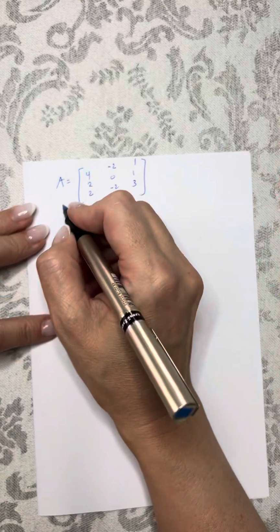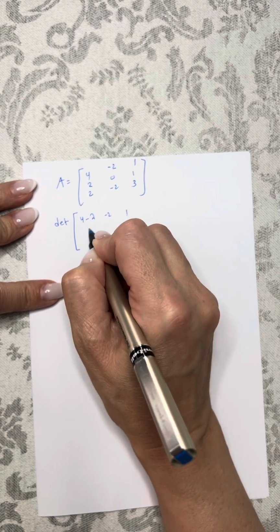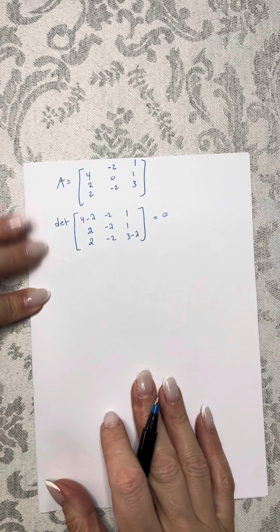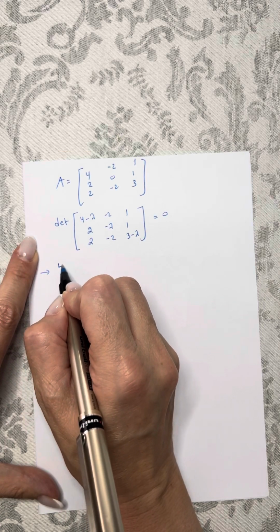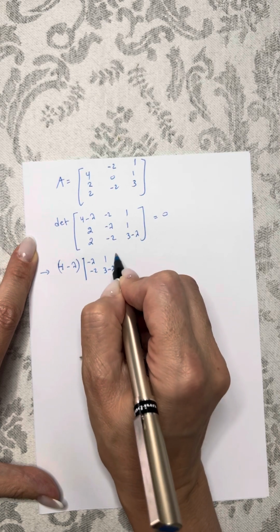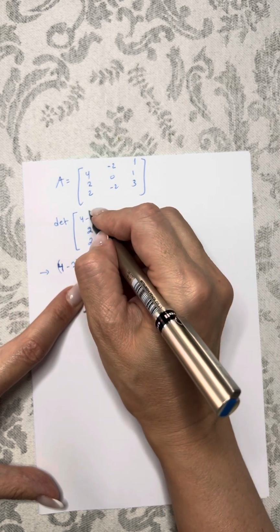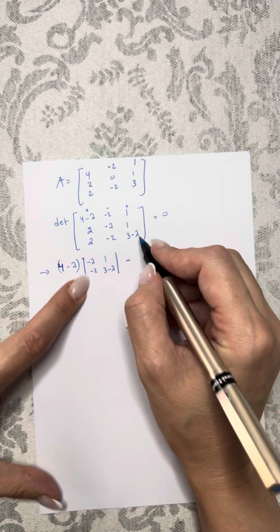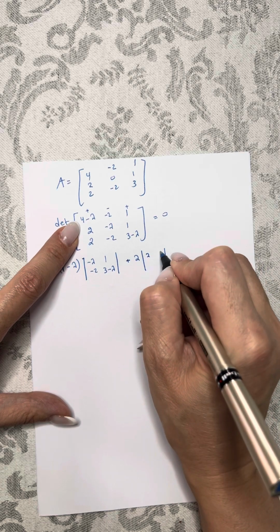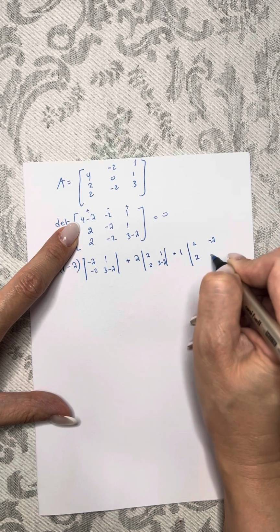So now over here, again, I need eigenvalues. So I need the determinant of A, where I subtract lambda, and then I'm just using row 1 to expand.